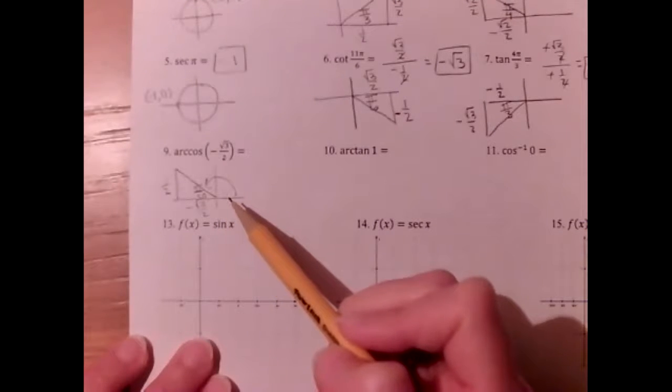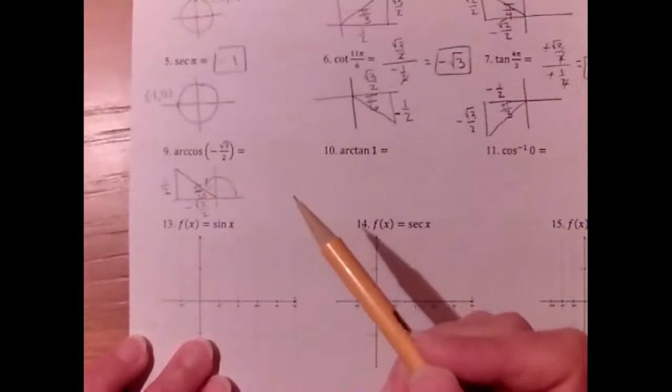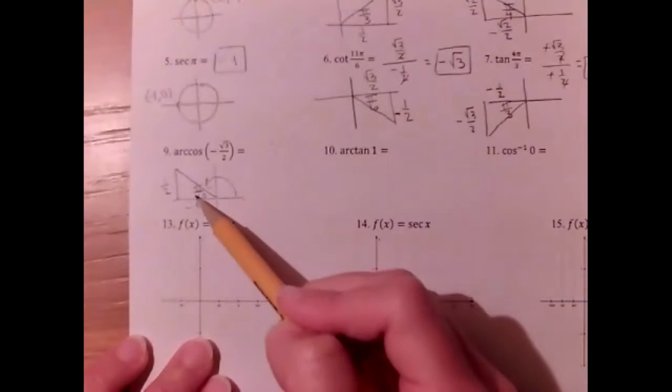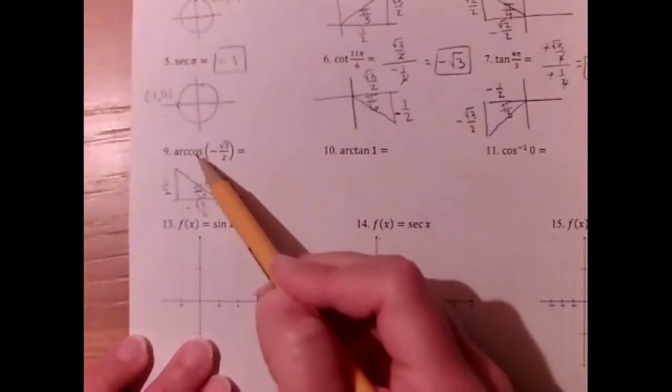150? Oh, you're using degrees, and we have to do radians. Oh, yeah, you're so right. Sorry about that, 'cause I know that's confusing, but we have to do radians. Is it 2 pi over 3? Close. That's also in the second quadrant.